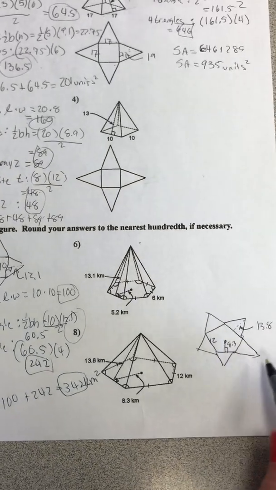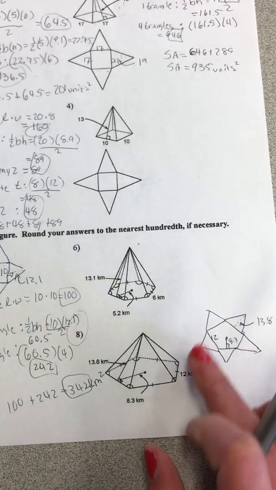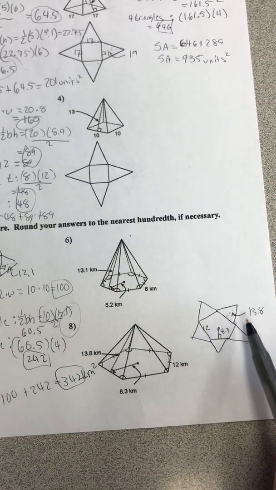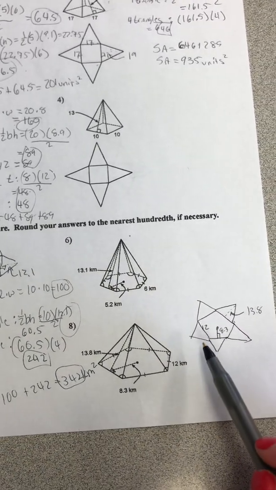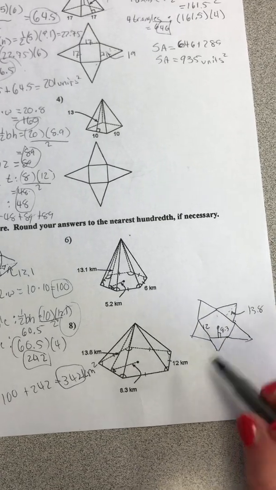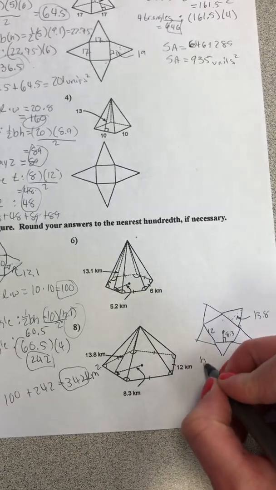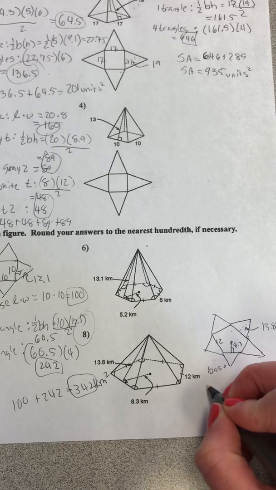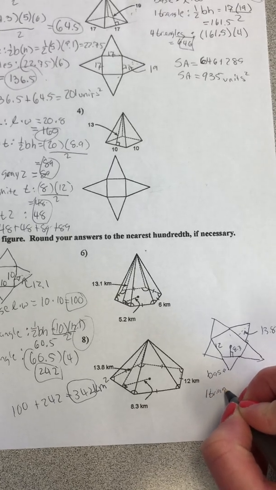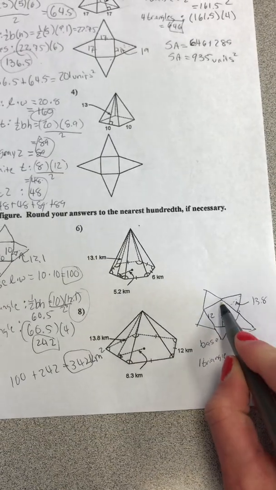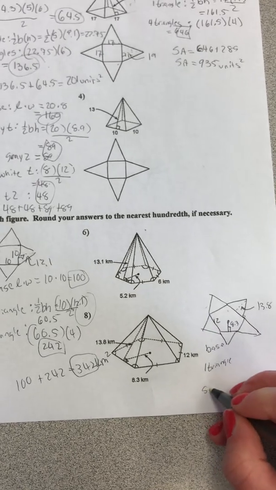So much like the last questions, we have a certain number of triangles. The height is the same, and the base is the same. We know all the bases are 12. So again, we're going to do the base, 1 triangle. And how many triangles we got? 1, 2, 3, 4, 5. 5 triangles.